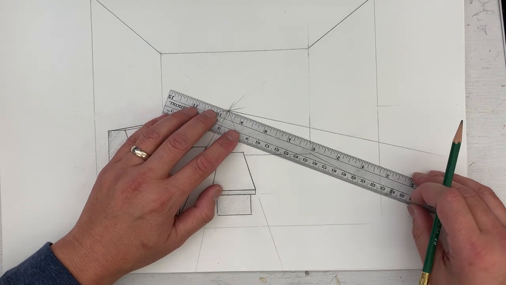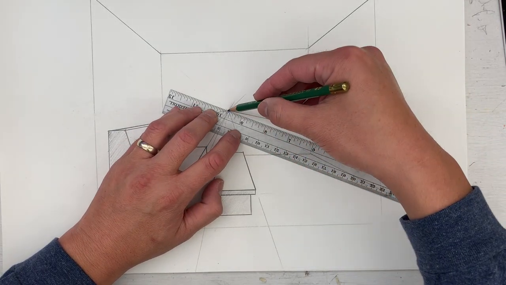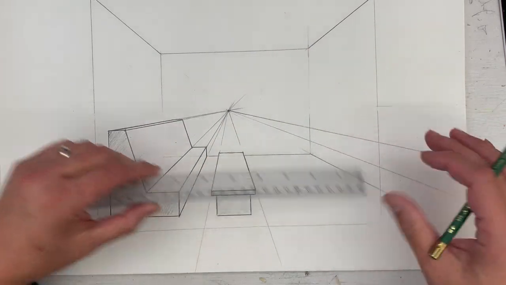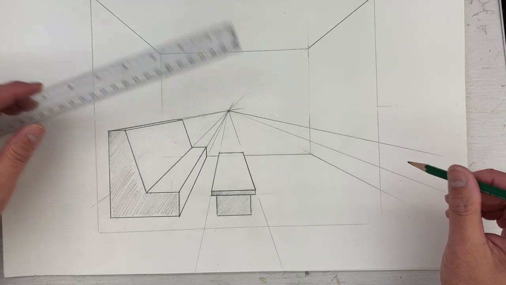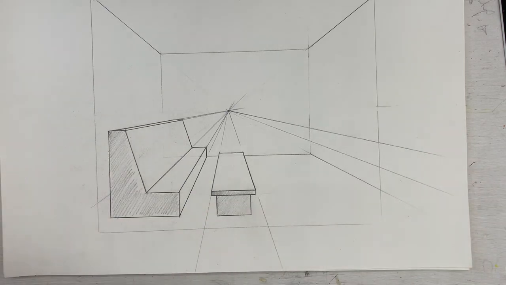We're gonna draw one more line, maybe here. Yeah.